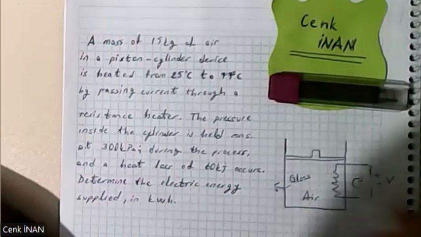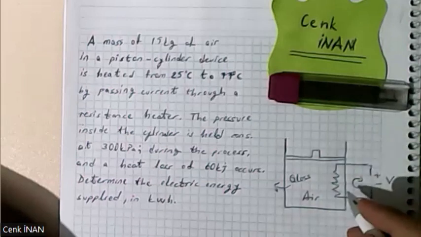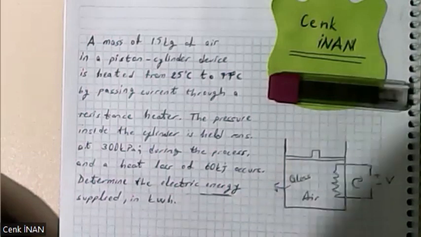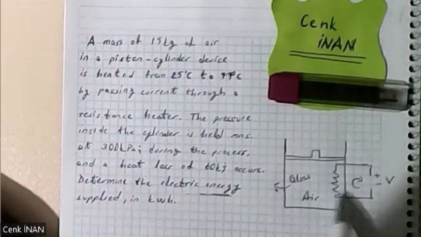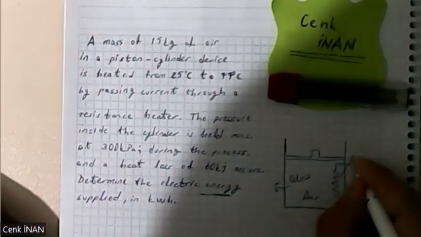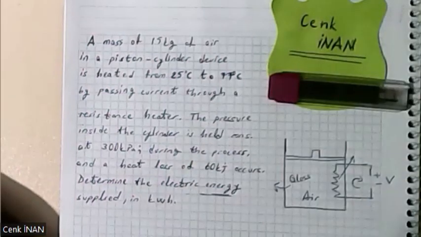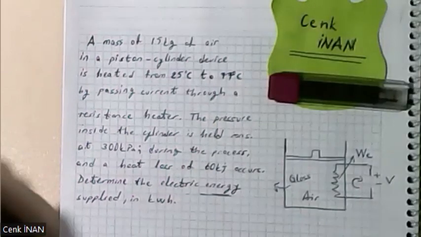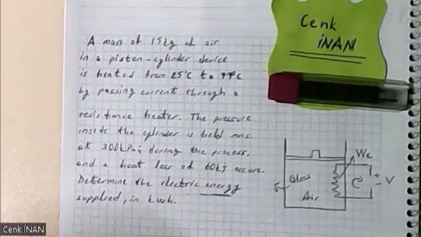Actually, this is work input. It asks us to find the electrical energy supplied by this electrical circuit, so here we have electrical work as an input.